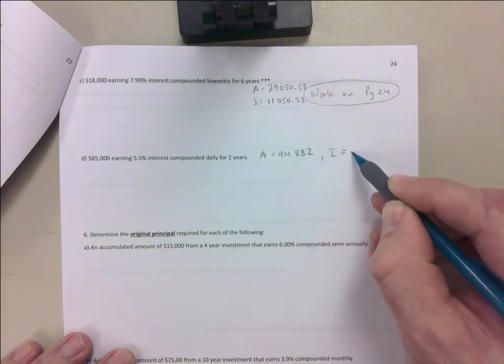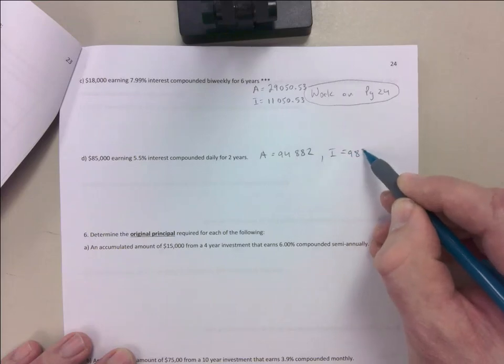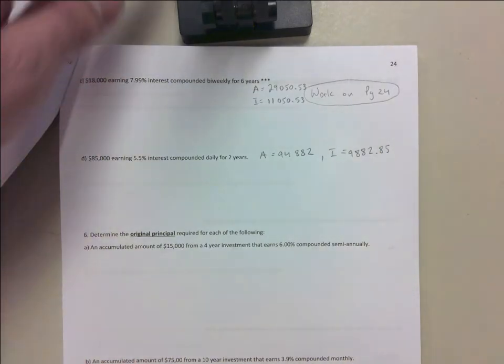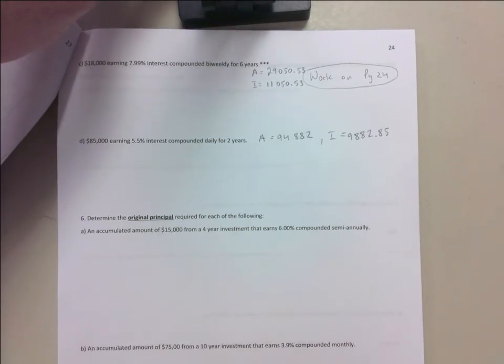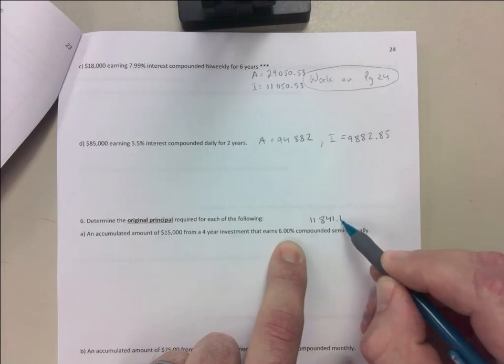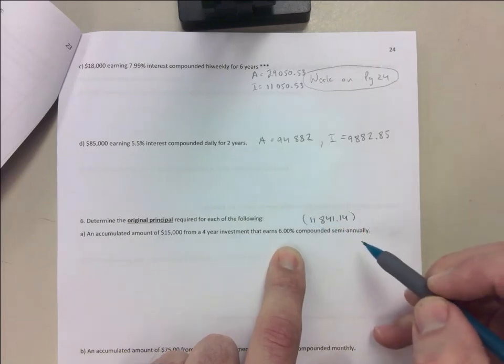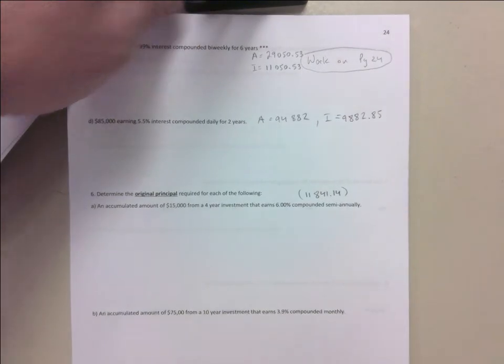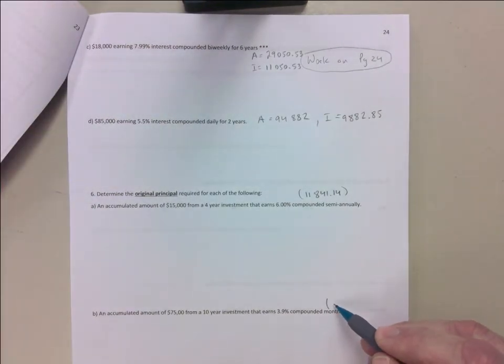I is 9,882.85. So write down those answers. For 6, I'm going to give you 6A already. It's 11841.14. Let's see if I can fit in that last one there. That answer is $50.81. It's a very small amount, but hopefully that helps you.